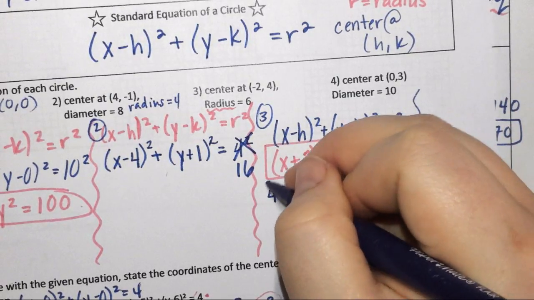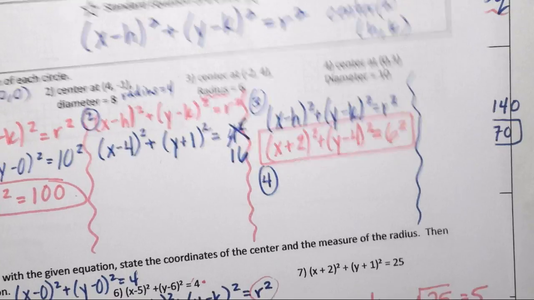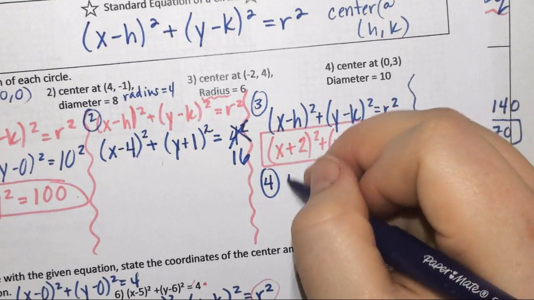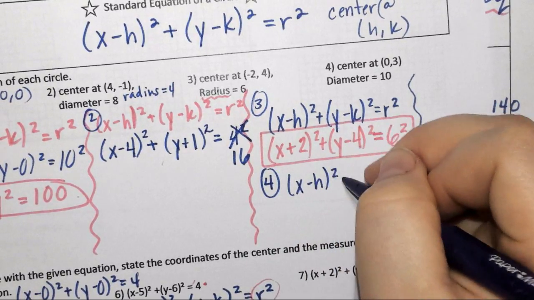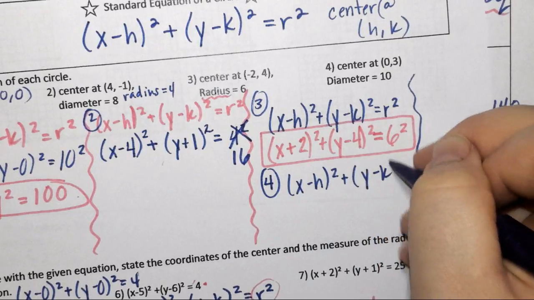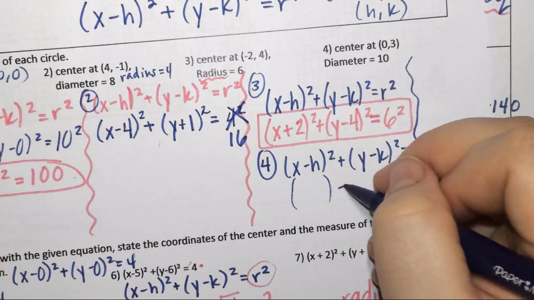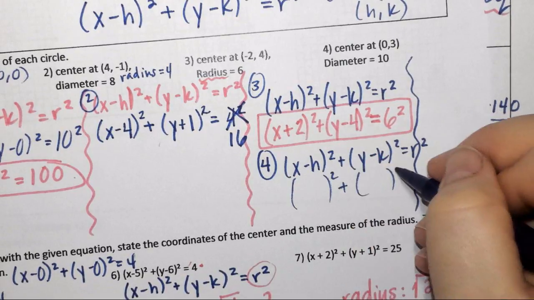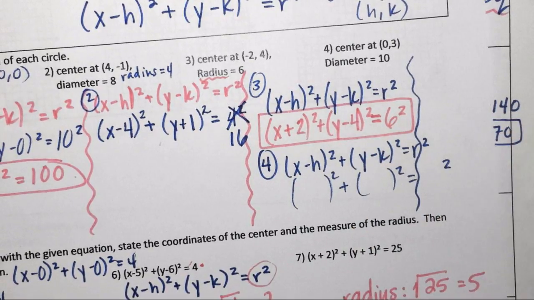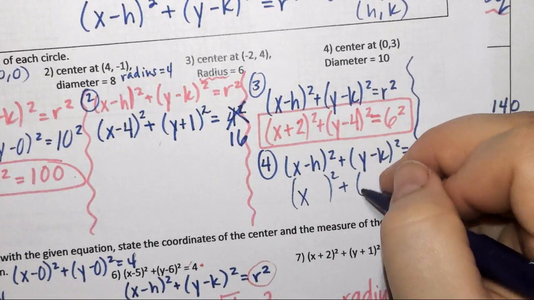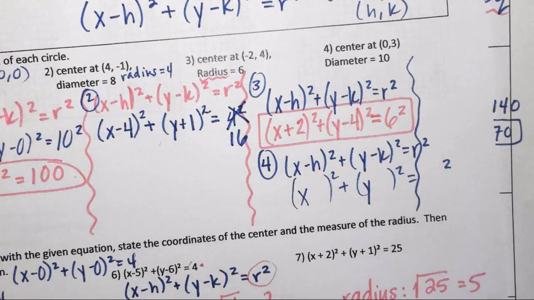Then we've got one last one, and I'm just going to put it below because I'm out of room on the right. What should I plug in for my h? What should I plug in for my k? What should I plug in for my r?